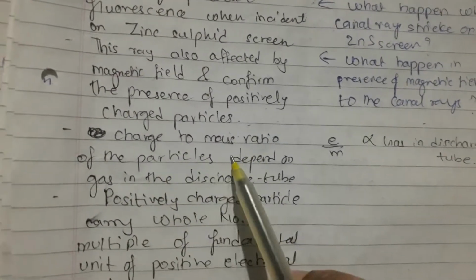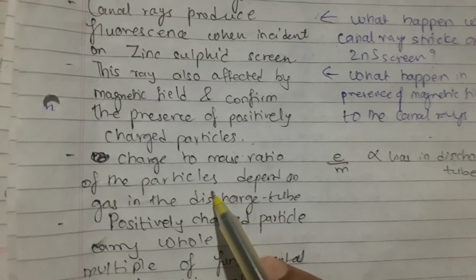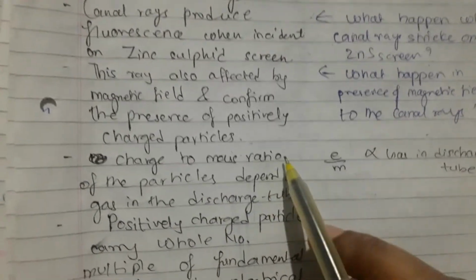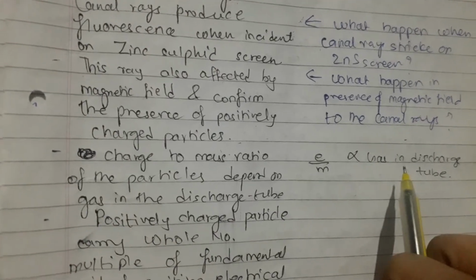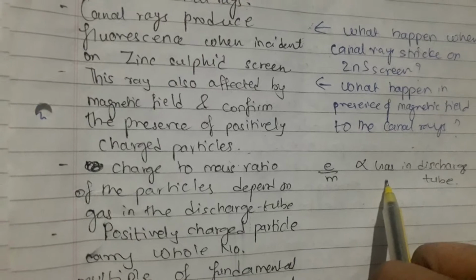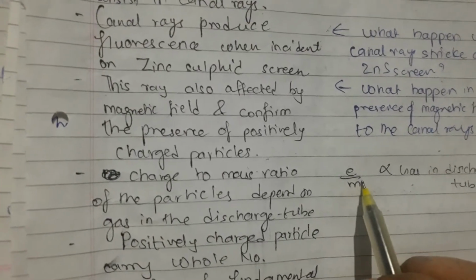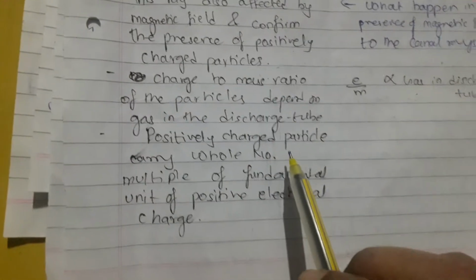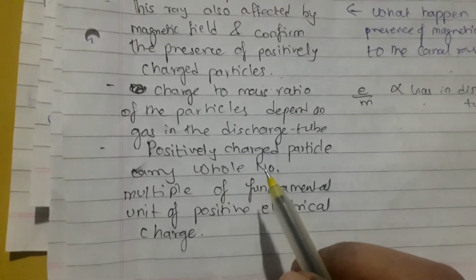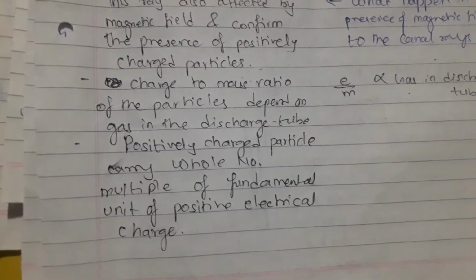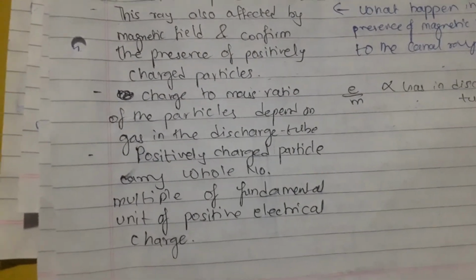Then the charge to mass ratio of the particle depends on the gas in the discharge tube. Now the charge to mass ratio of the particle depends on the gas in the discharge tube. Means the charge to mass ratio depends on the amount of gas present in the discharge tube. Positively charged particles carry a whole number multiple of the fundamental unit of positive electrical charge.